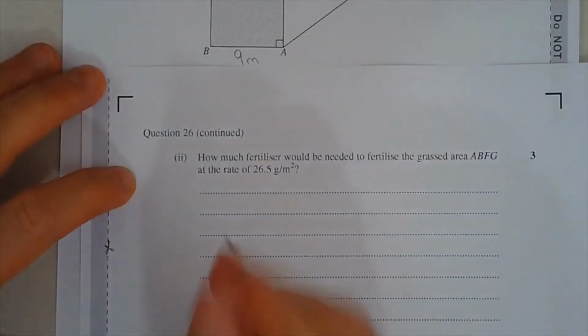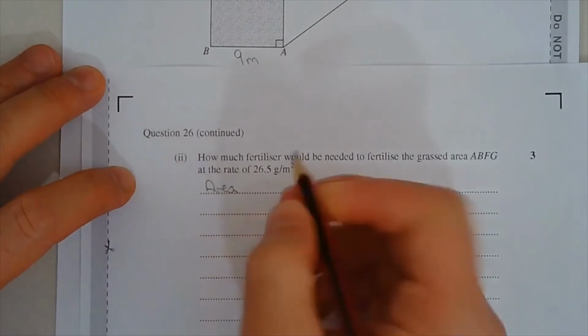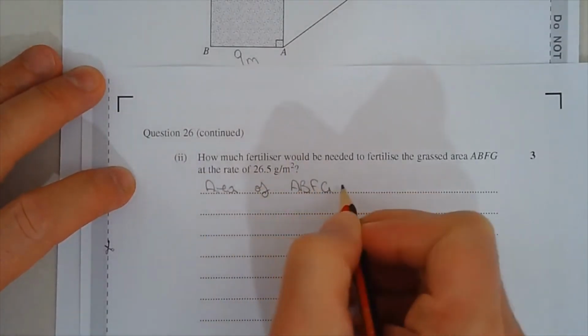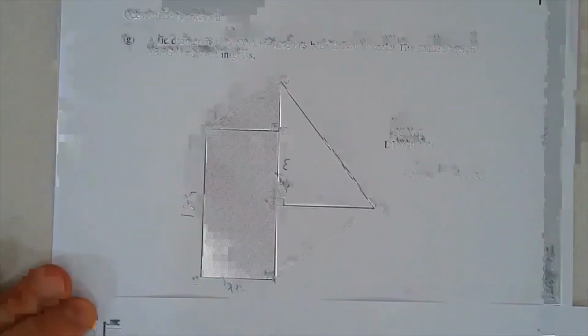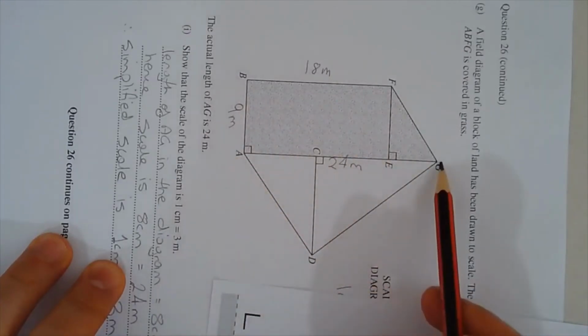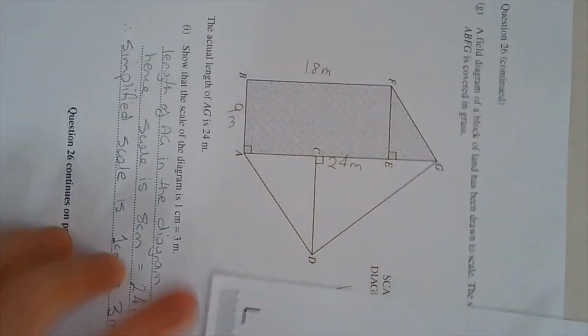So let's work out the area now. So area of ABFG is equal to, now I'll turn this around so you can see that, the average or the mean of the parallel sides of this trapezium. So it's 18 plus 24 on 2.